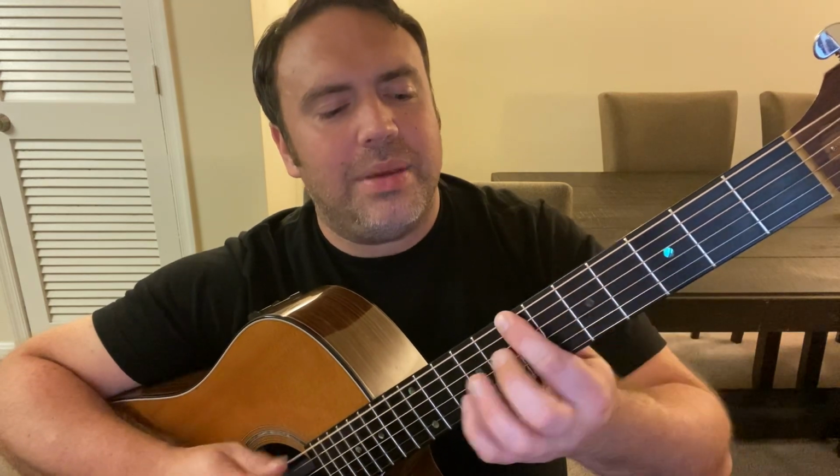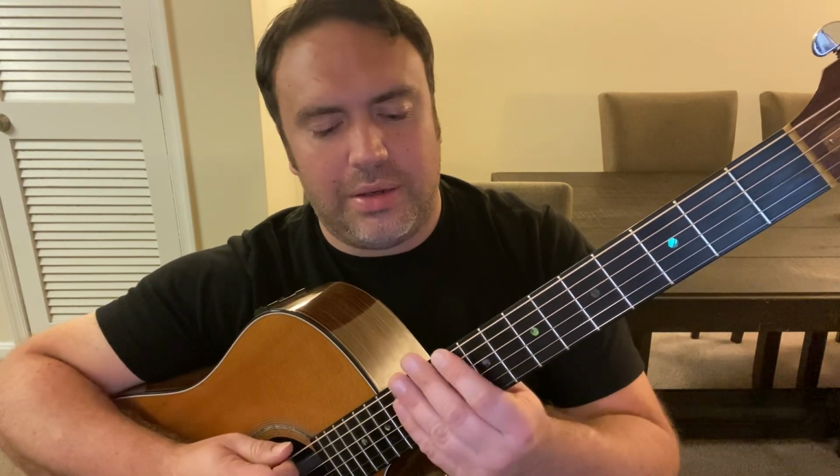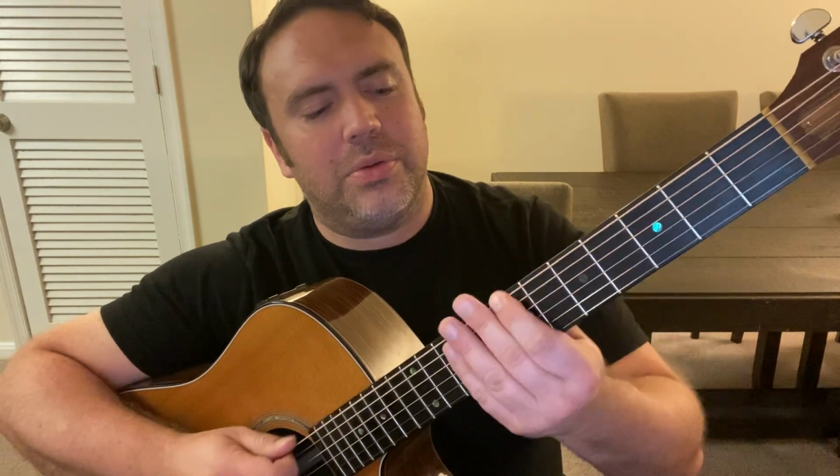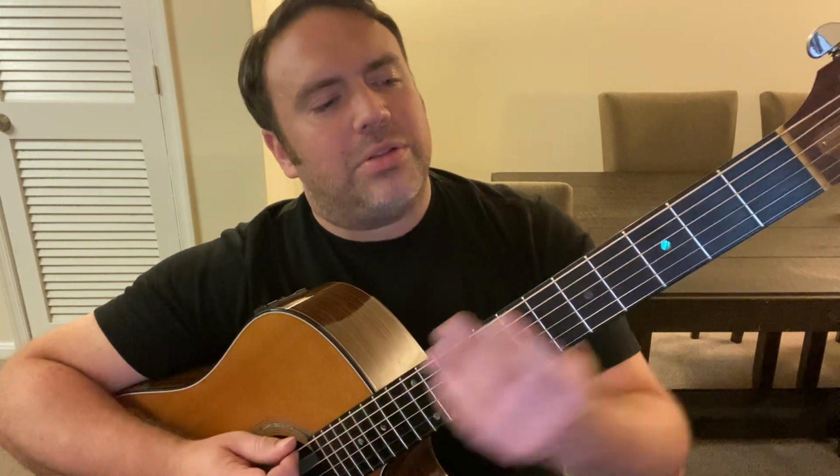A fancy word for this is tetrachords. We have, like Tetris, groups of 4 notes. So G, A, B, C is one tetrachord, and then D, E, F sharp, back to G is the other one, 4 notes. So 1, 2, 3, 4, 1, 2, 3, 4. That's again horizontal, on one string. So now let's go vertical.